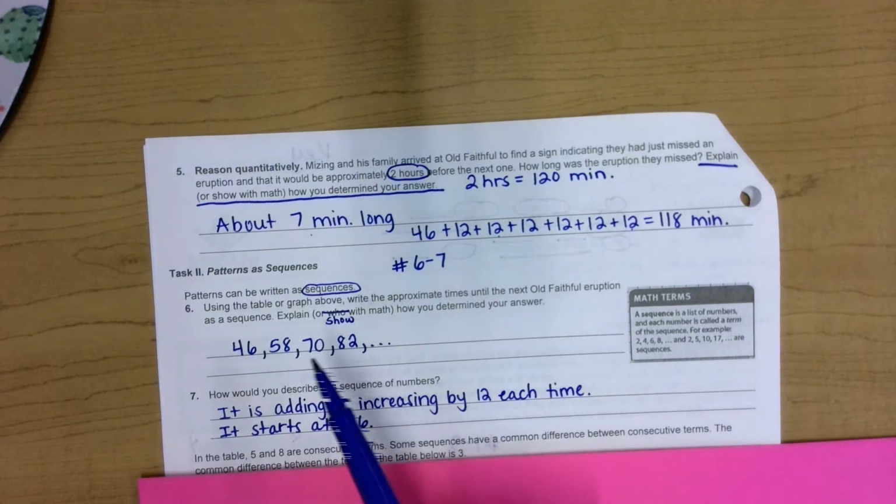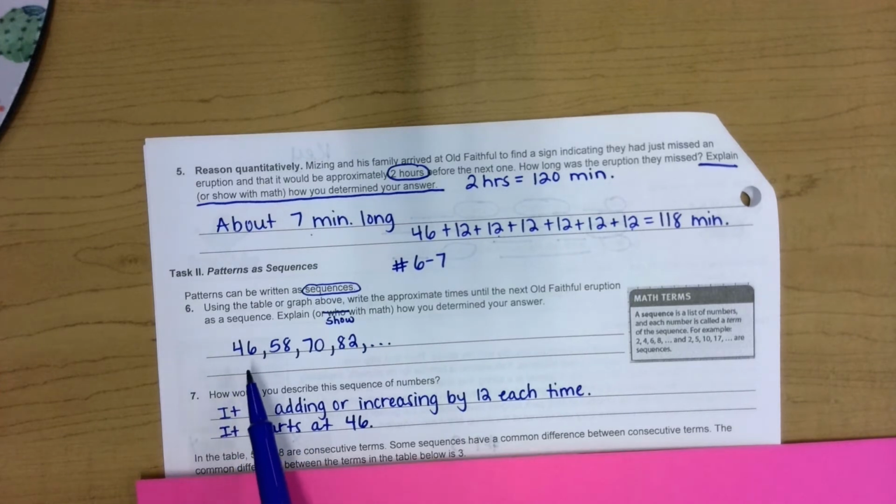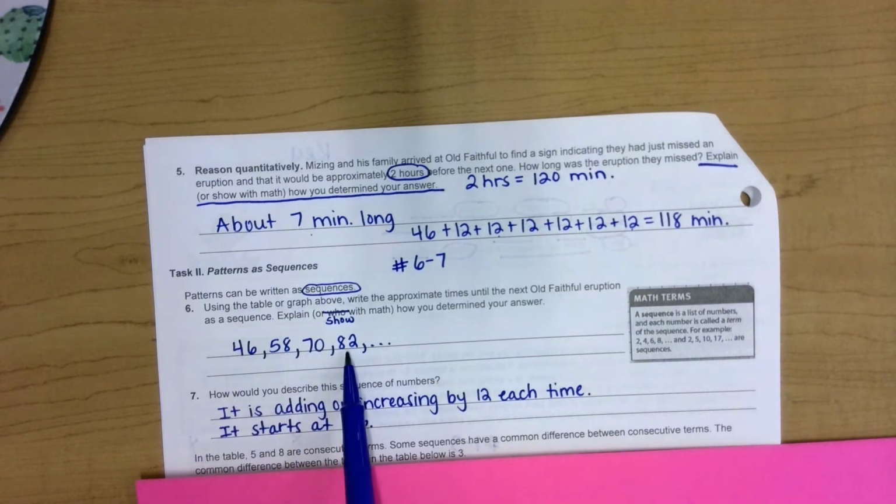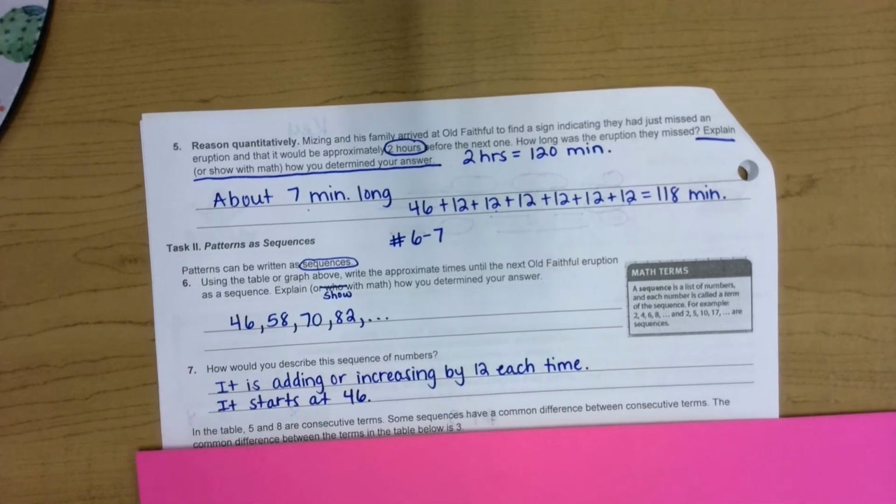So I just went to the table, and on the right side column where it says time until next eruption, I just started with 46, next one in the sequence 58, comma 70, comma 82, comma, and then just dot, dot, dot to show that it could keep going on forever.